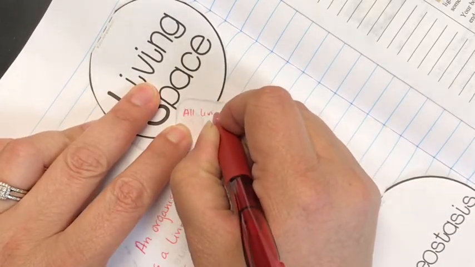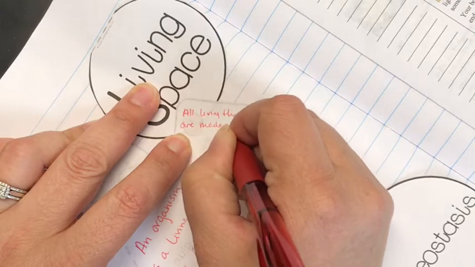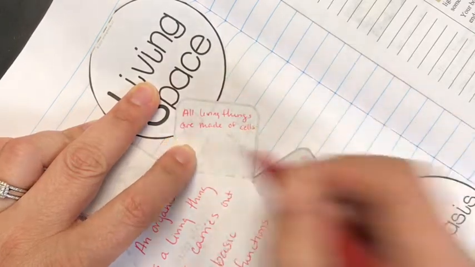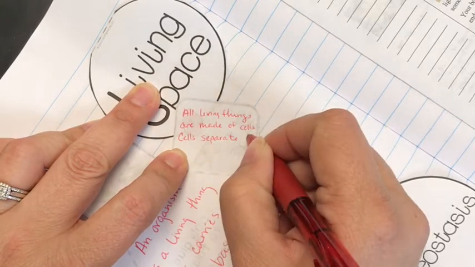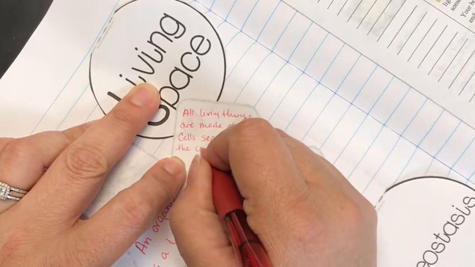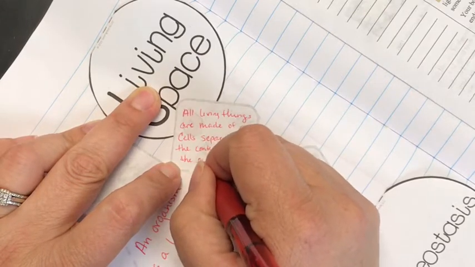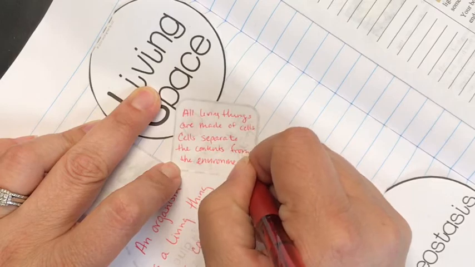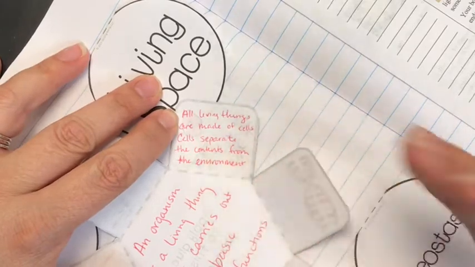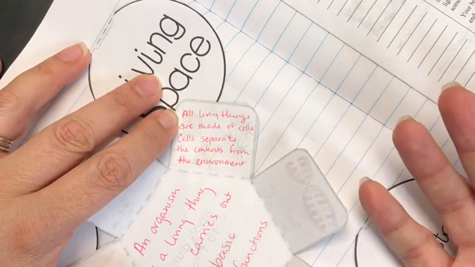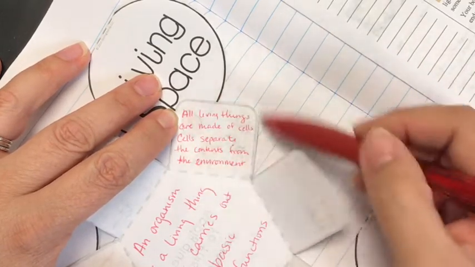All living things are made of cells. And then cells separate the contents from the environment. So that way we have everything contained within. If you think of like somebody in a jail cell, they're being separated from the outside environment as well, because they're locked inside to keep them away. So that is our function of our cells.